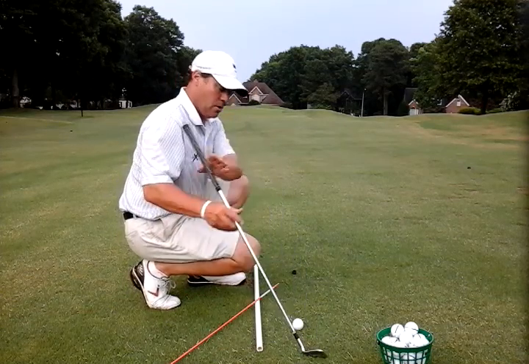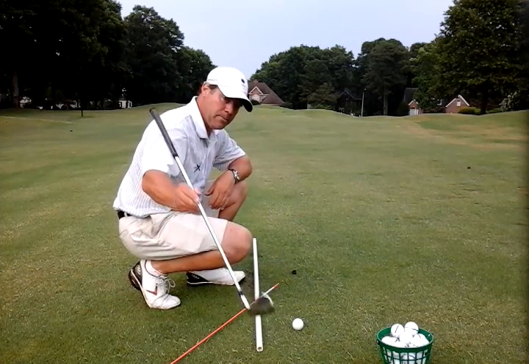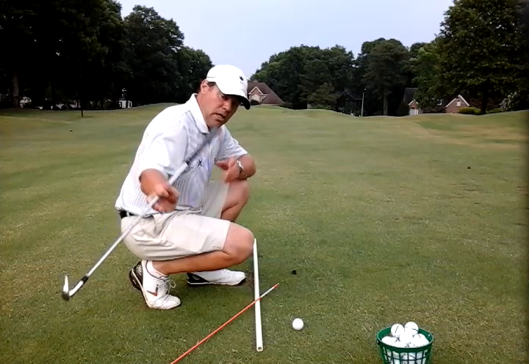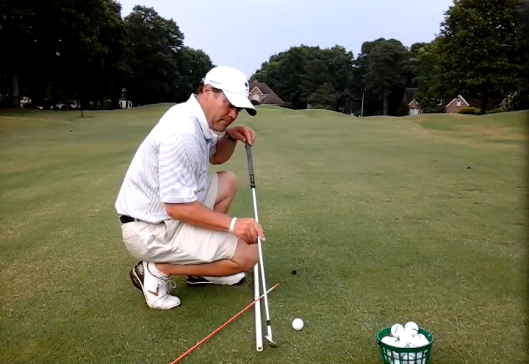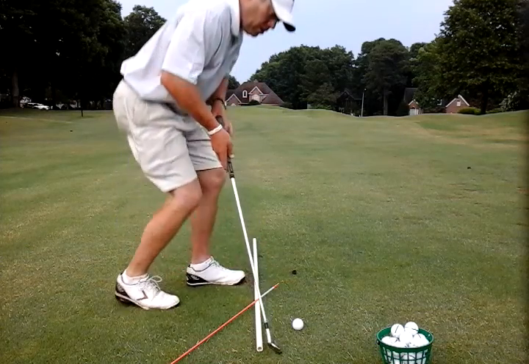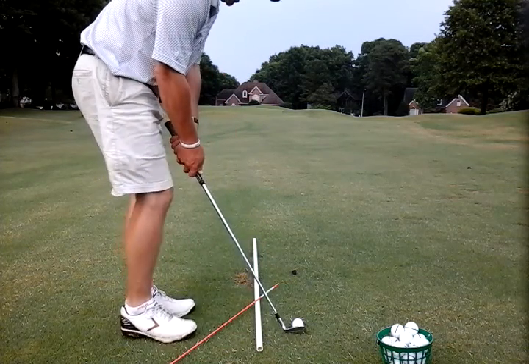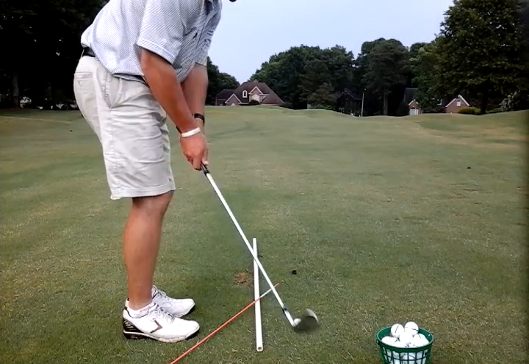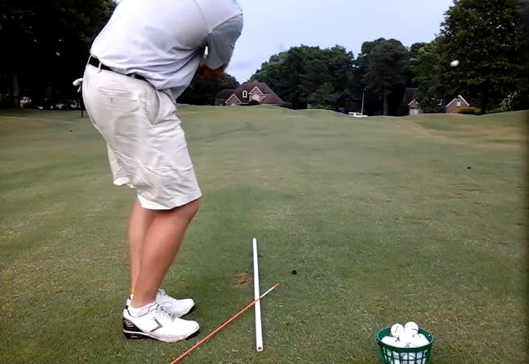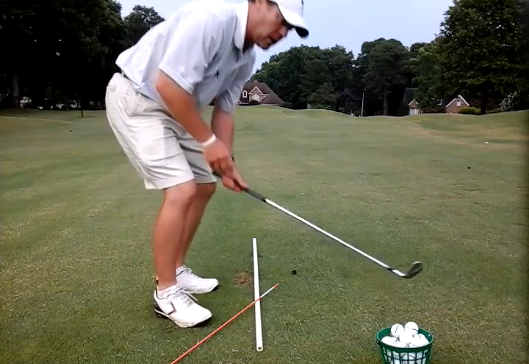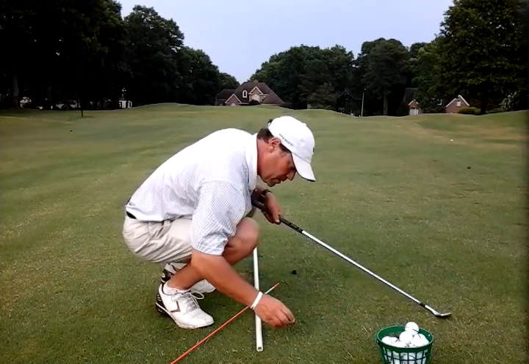Now, when the golf club, and I'm going to set this alignment stick at an angle like this, when I swing this golf club up and take it away from the ball, if it comes in too much from the inside, then the ball is going to have a tendency to fly to the right. So if I do this and come in too much from over here, okay, the ball is going to start right of the target line. Again, common sense.